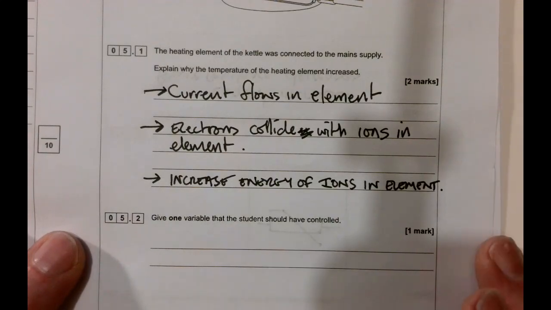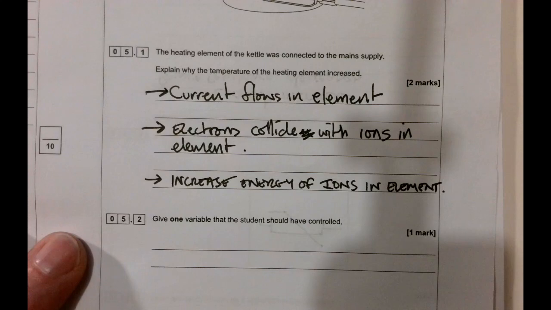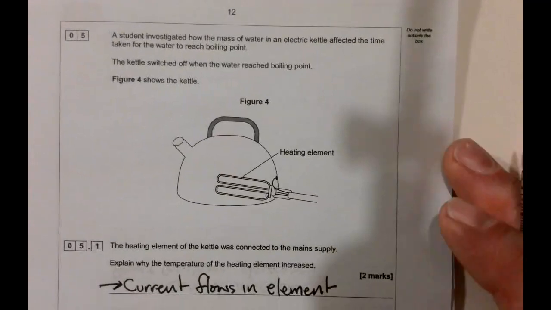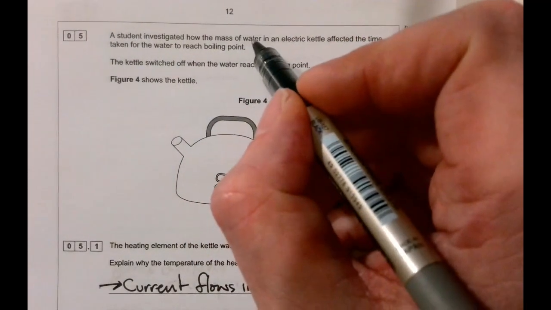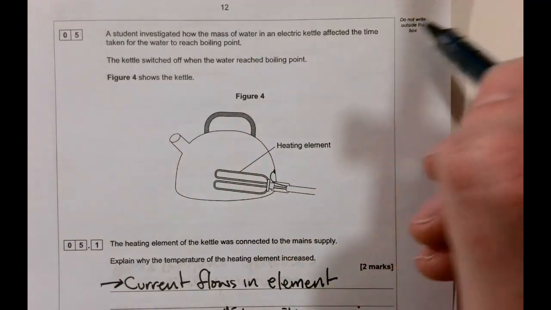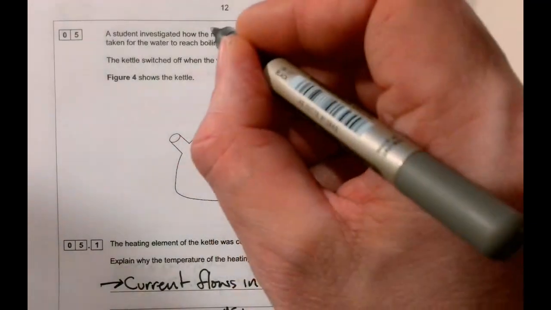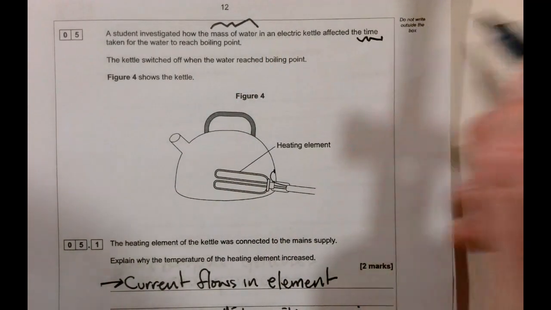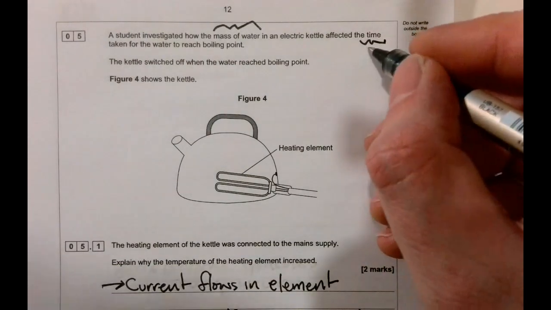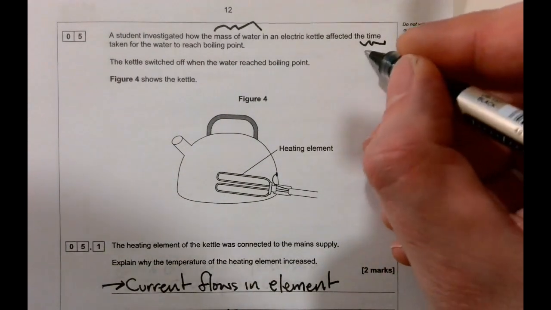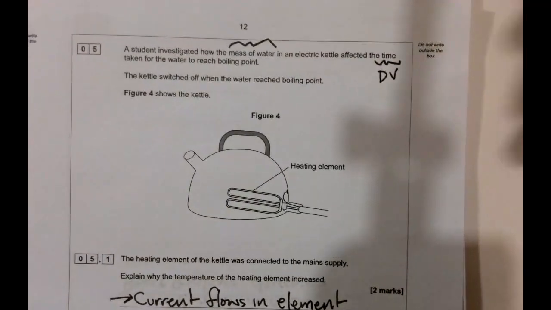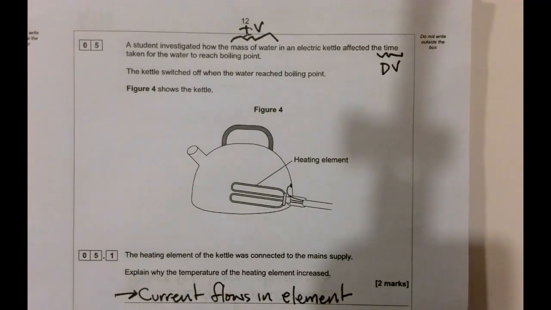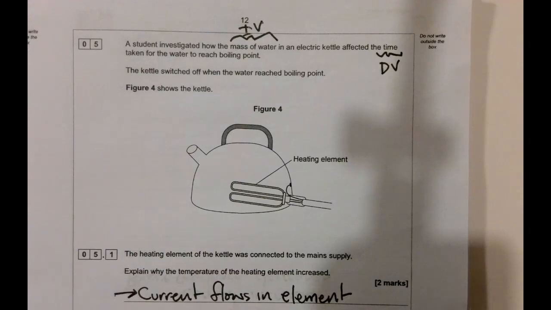One variable that you should have controlled. So one thing that you must keep the same basically for the experiment to make sense. So look at this. So what were they doing? How the mass of water affected the time taken for the water to reach boiling point. So they were changing the mass of water and measuring the time. So the thing that you measure is called the dependent variable. The thing that you change is the independent variable.